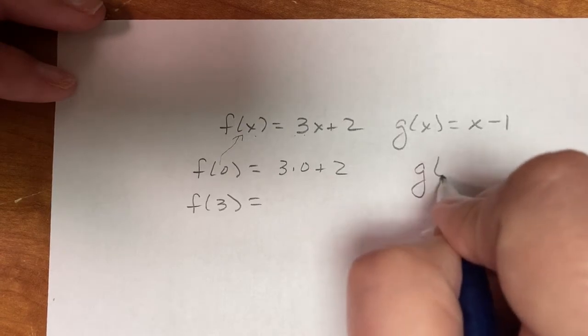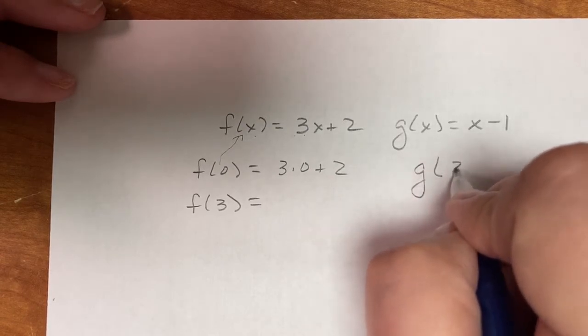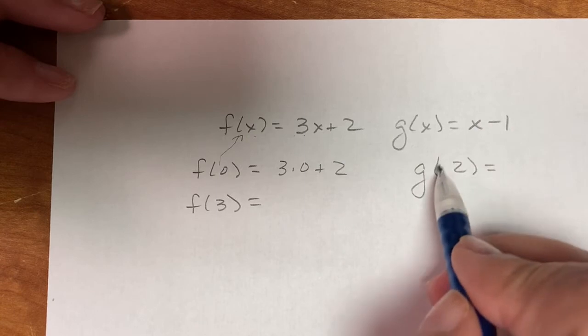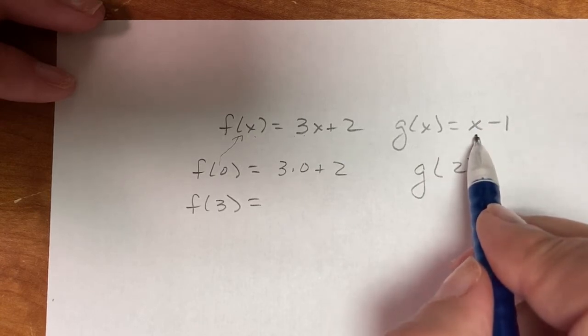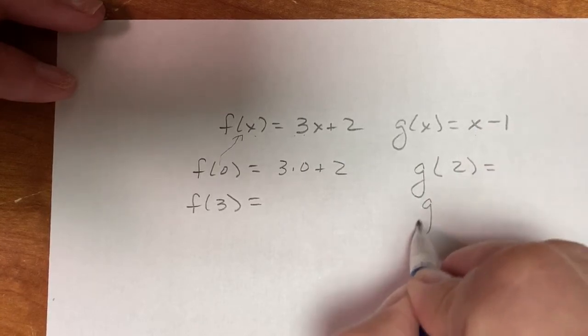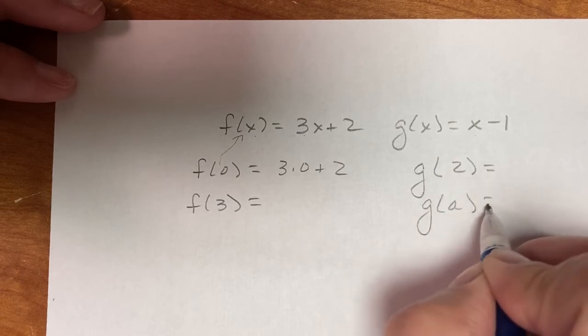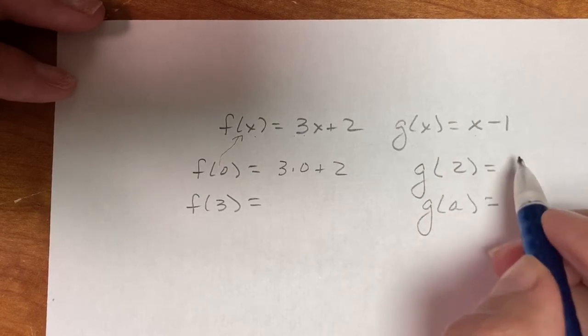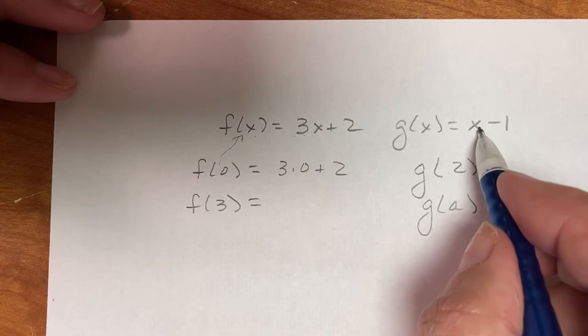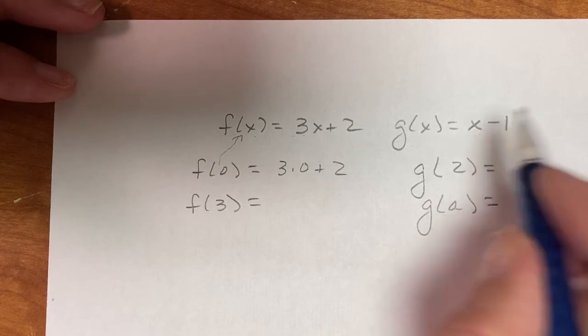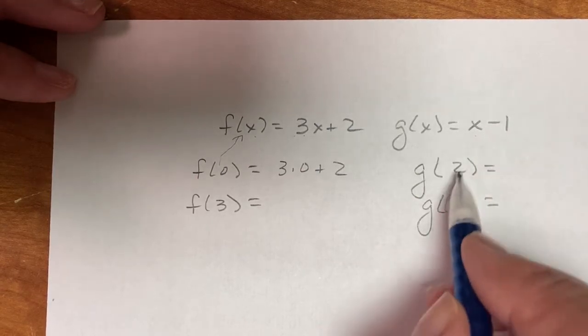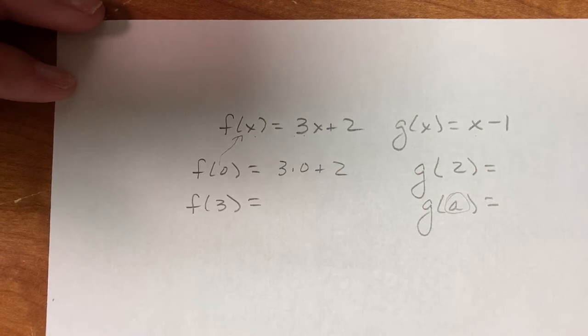If I want g of 2, I simply go to my g function and I plug in 2. If I want g of a, I go to my g function, and wherever I see an x, I put an a. So whatever's inside the parentheses gets plugged in for the x.